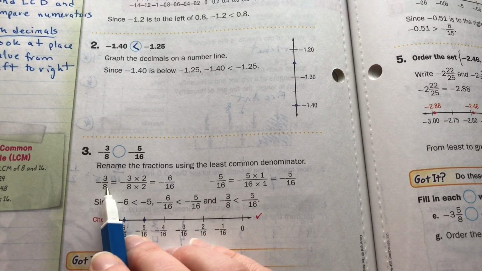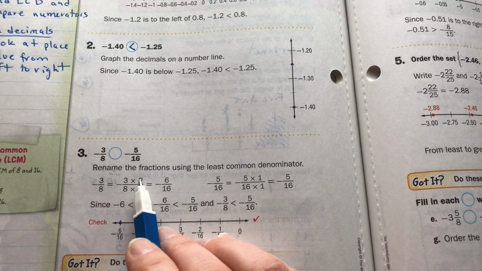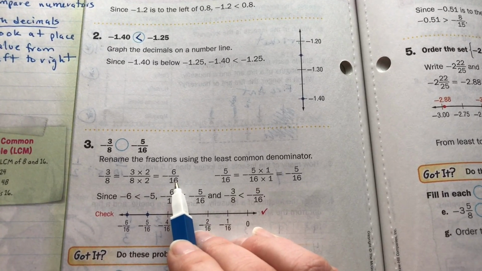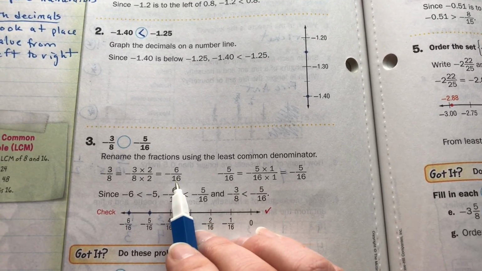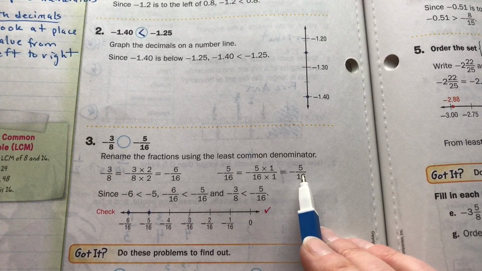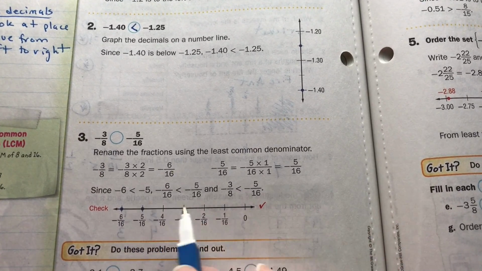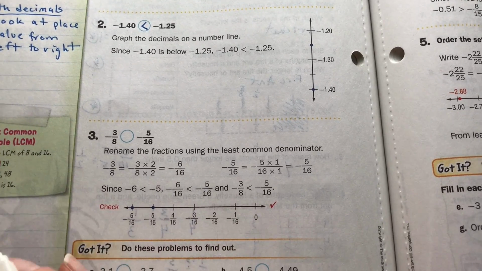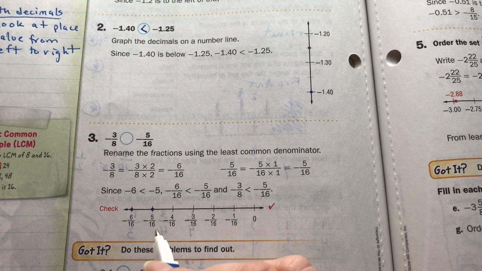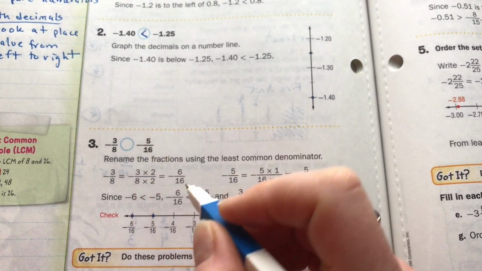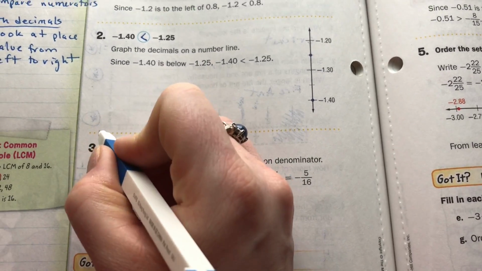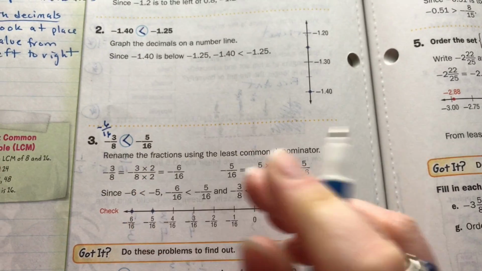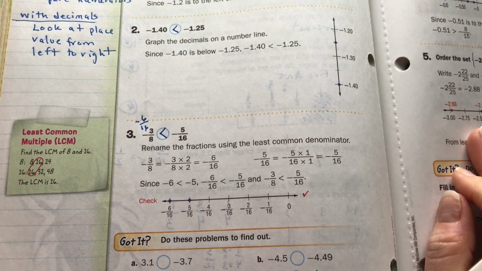So negative 3/8, when you multiply the numerator and denominator by 2, you turn it into sixteenths. So it's negative 6/16. The other one was negative 5/16. And since we're talking about negative numbers, negative 6 is to the left. So it's less than negative 5/16. So this is like negative 6/16 is less than negative 5/16.